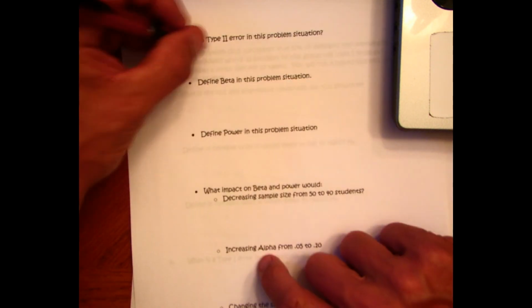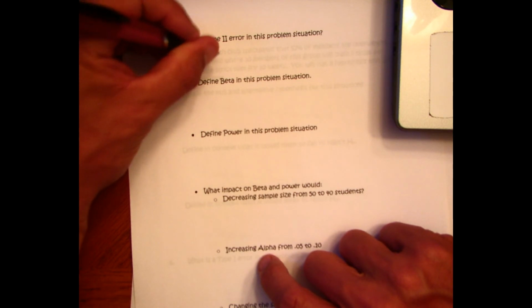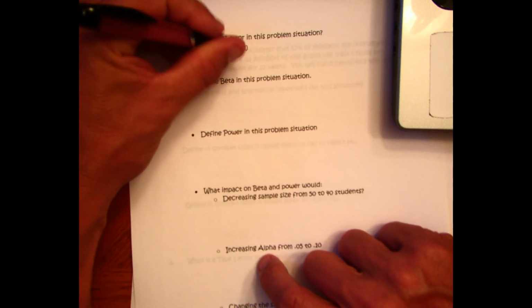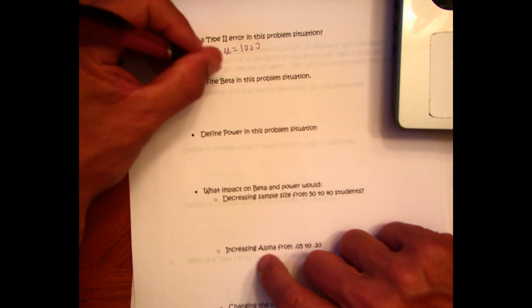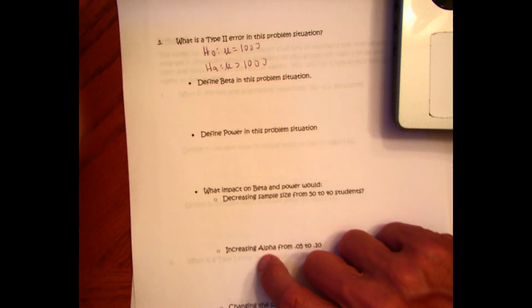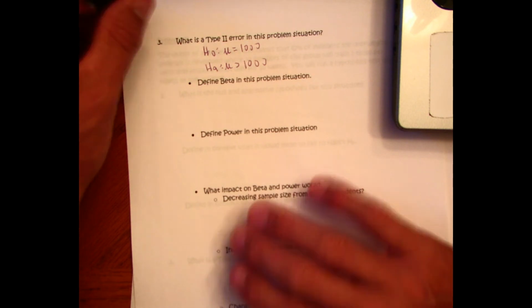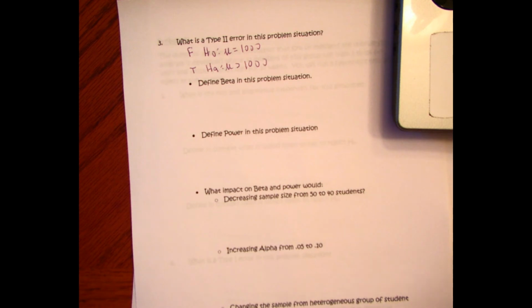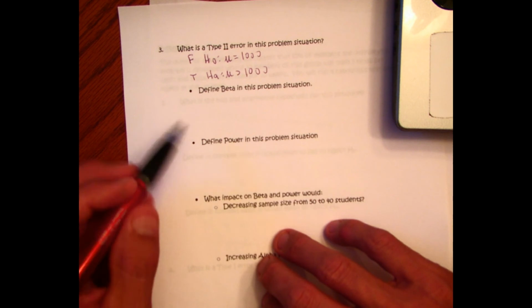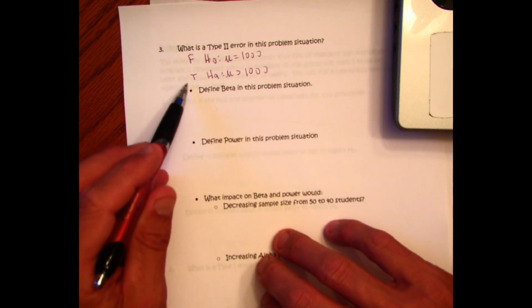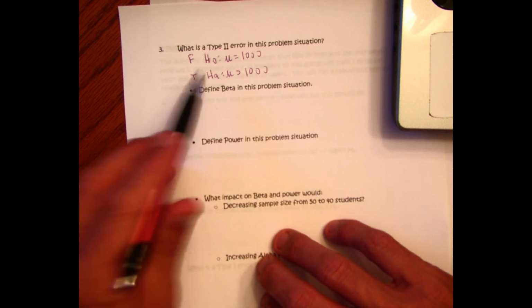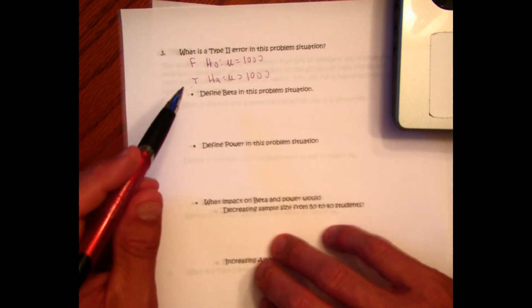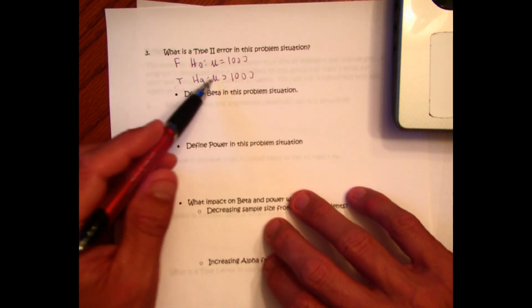So what's a type 2 error in this situation? Okay, now we got to shift gears. Null hypothesis, mu is 1,000. Alternative hypothesis, mu is greater than 1,000. What's true in a type 2 situation? This is false, this is true. It's like the exact reverse. The null hypothesis is false. So, if this is true, what does that mean? Well, it means that, in fact, the new mean is greater than 1,000. But we made an error, so what do? We fail to reject the null.